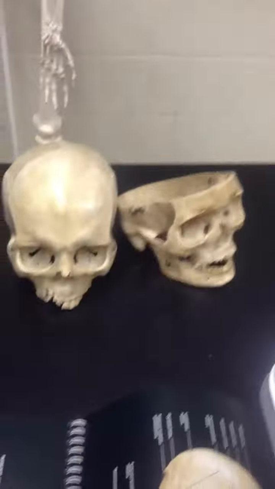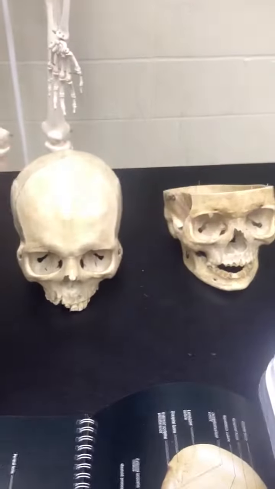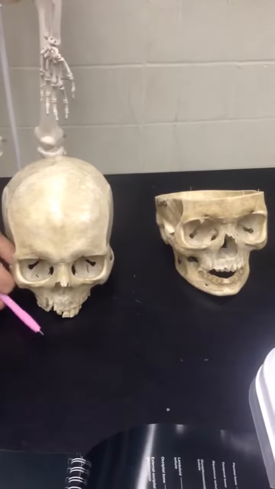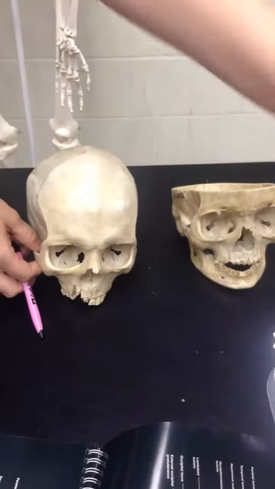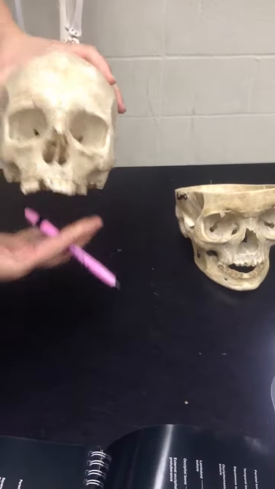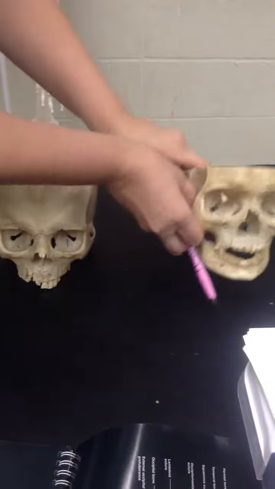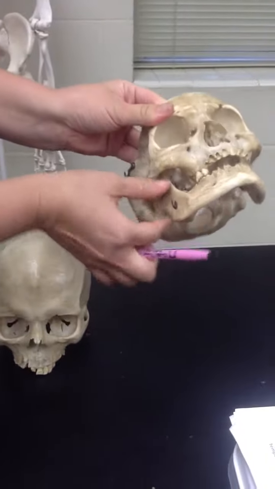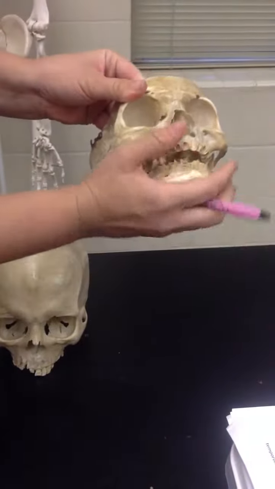Alright, now we're going to go to the mandible. Now on this particular skull there is no mandible, so I've gotten this one. This one shows that the mandible is this bottom piece here that articulates up and down.